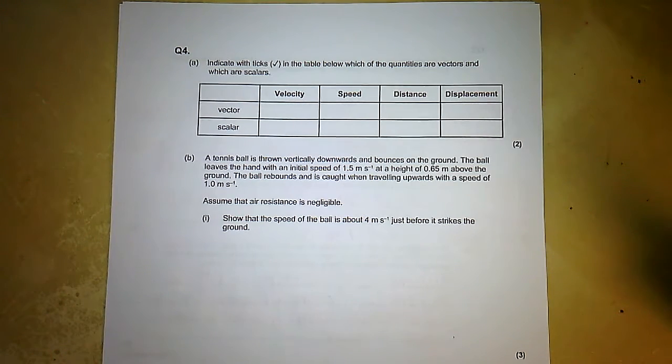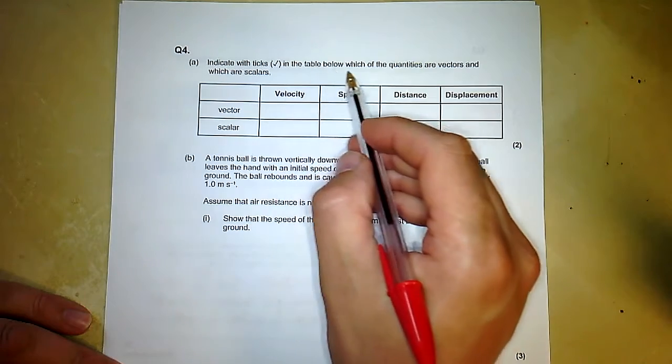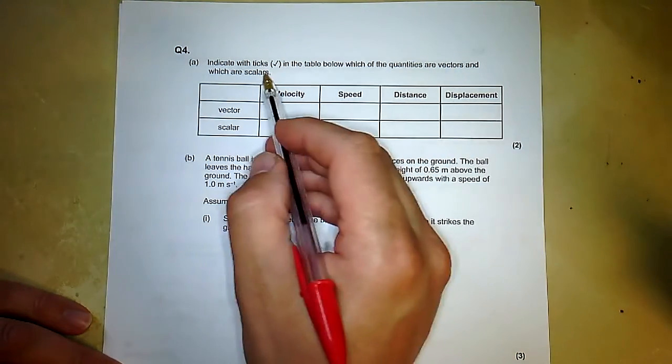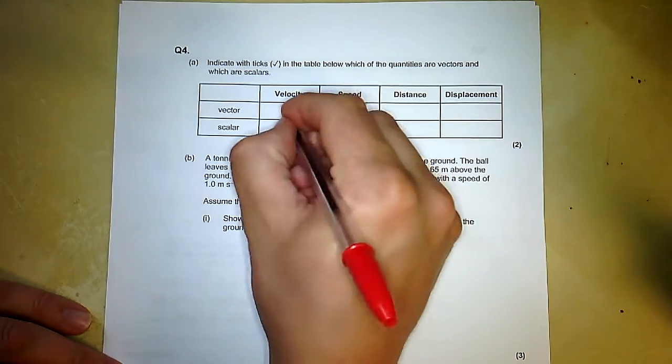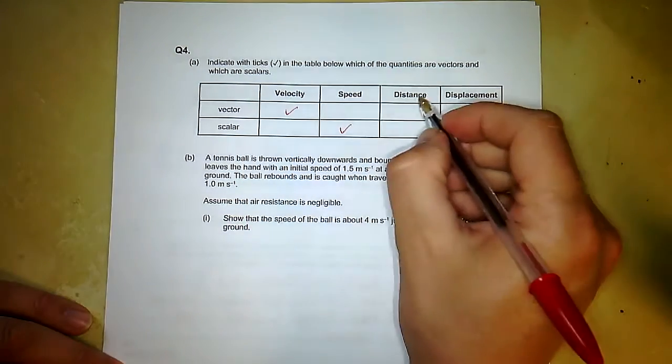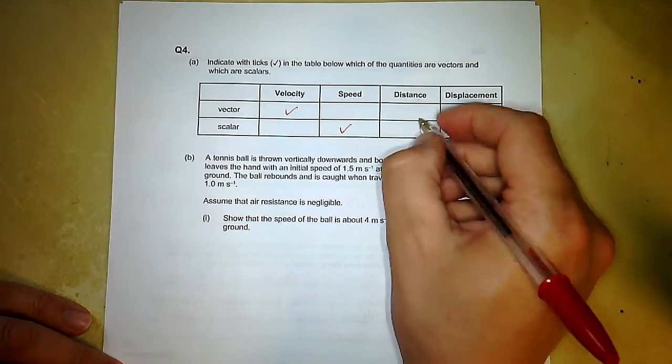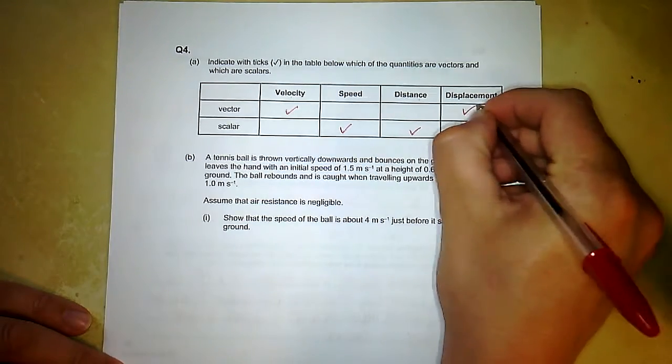How to solve SUVAT exam questions. Number 4. A. Indicate with ticks in the table below which of the quantities are vectors and which are scalars. So, velocity and speed. Velocity is the vector, speed is the scalar. Distance and displacement. Distance is the scalar, displacement is the vector.